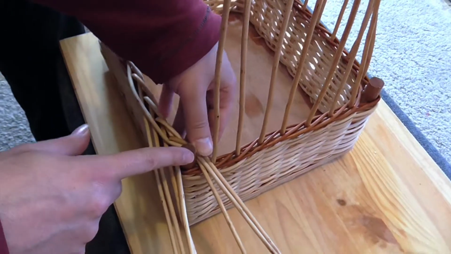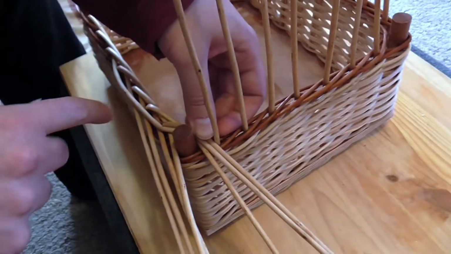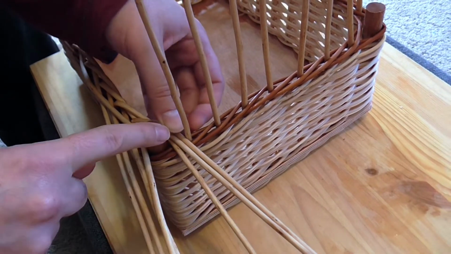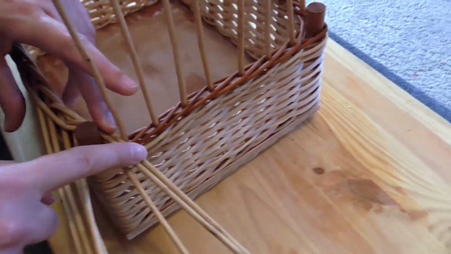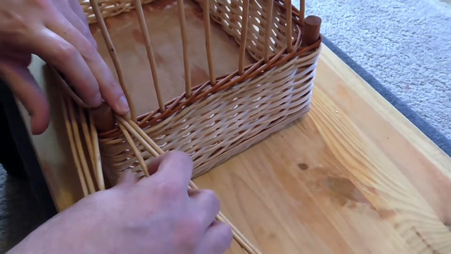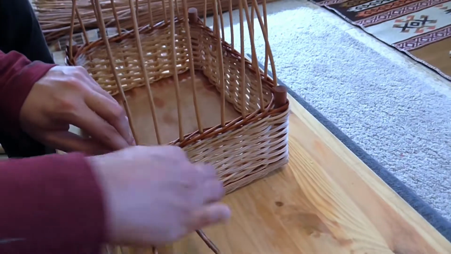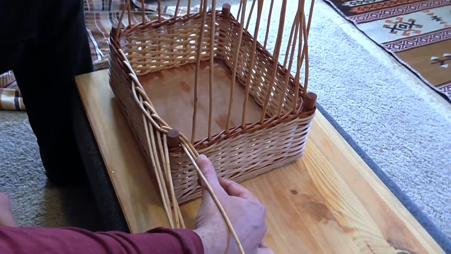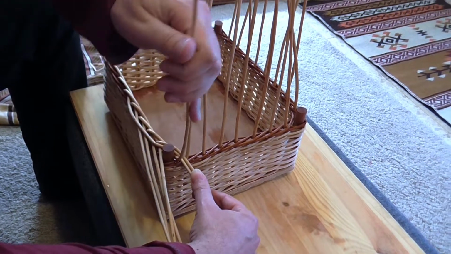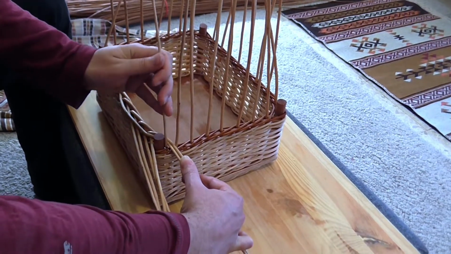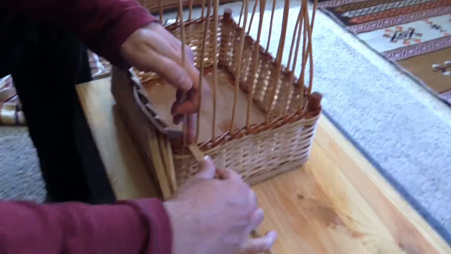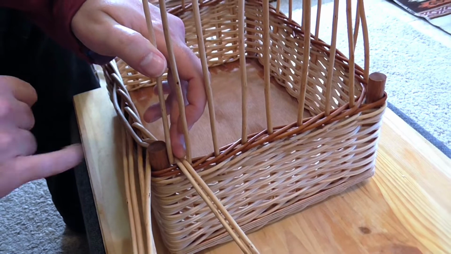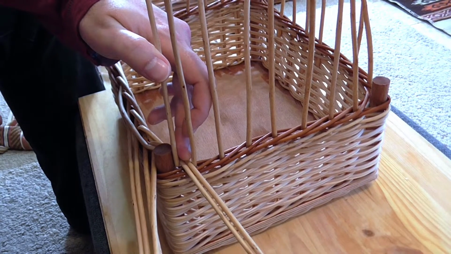So now that we've done that, this upright here is laying beneath those two, and what happens here is that we are kinking it. We are holding them tightly like that and kinking it upwards to make a false stake here. This upright becomes a false stake.